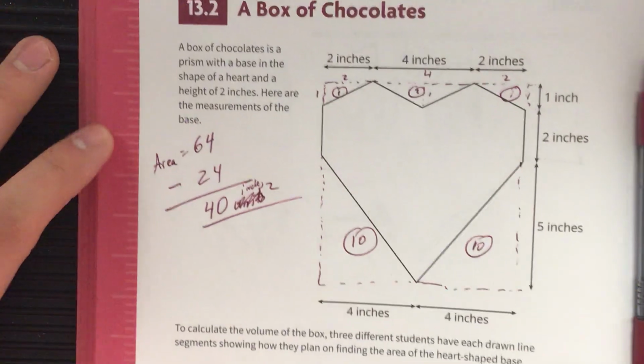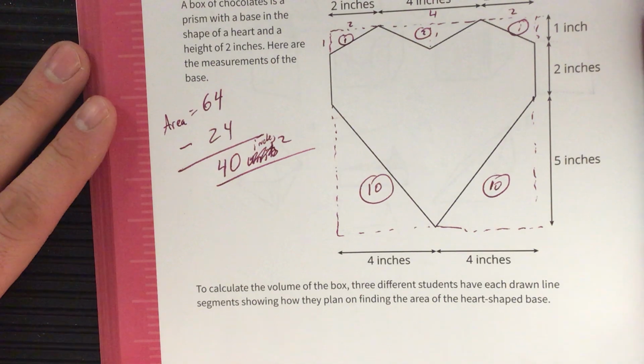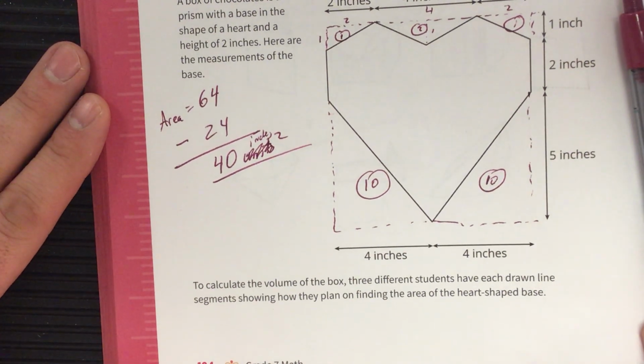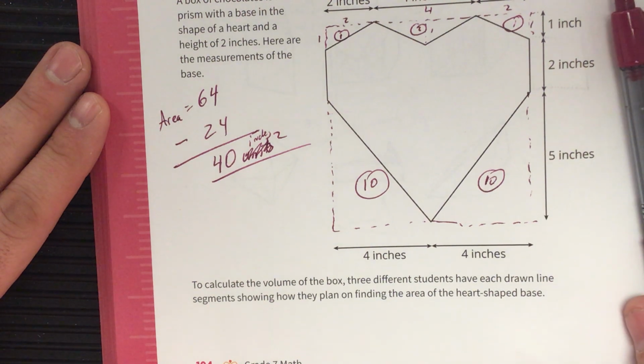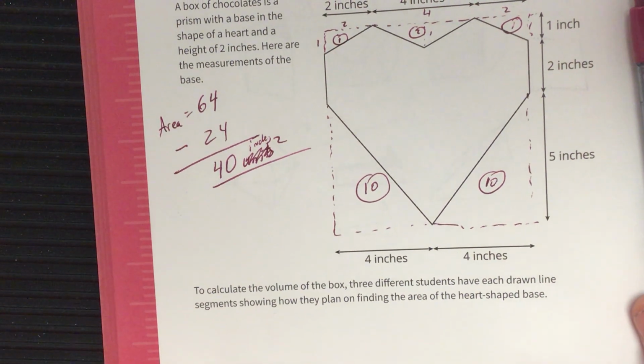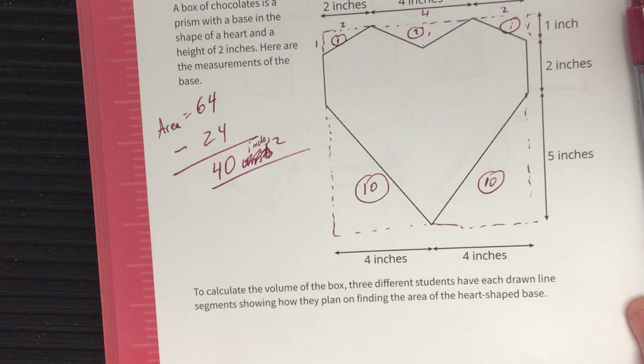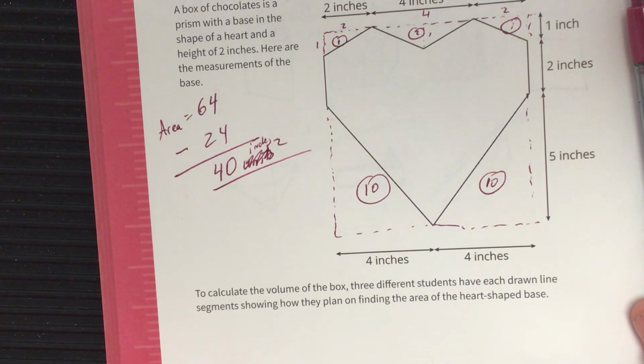Okay, I'm going to give you 15 seconds to write down the volume. Go. Hey, we don't know that. Hey, you did. Read it. Write down the volume. Raise your hand when you got it written down.